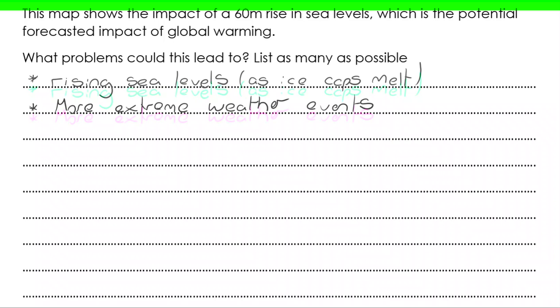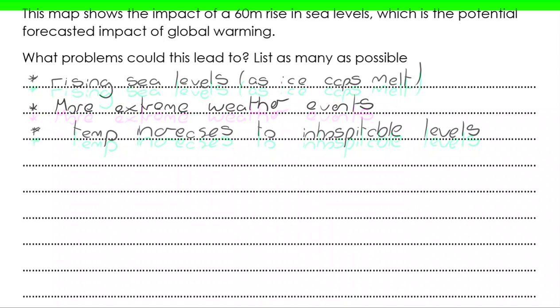There'll be more extreme weather events. It's not just about getting warmer. There will be more storms. There will be more flooding. And we're seeing that with what happens in the weather in the UK in the summer, for example. Temperature might increase to inhospitable levels where people cannot live.